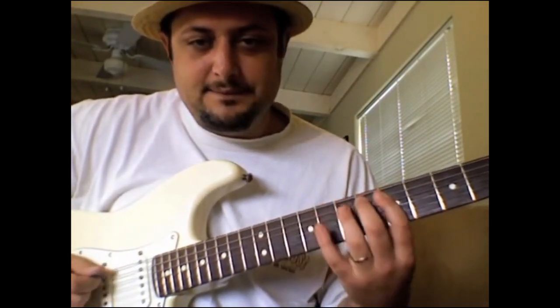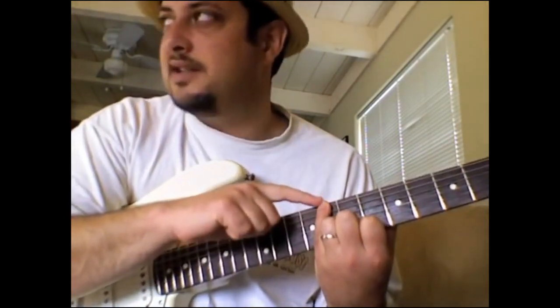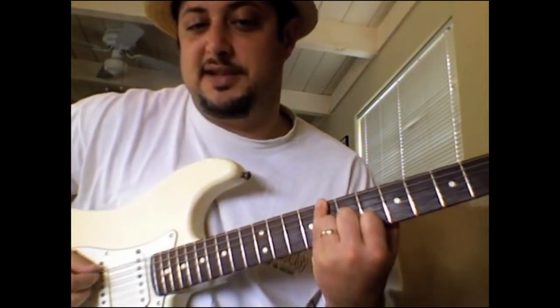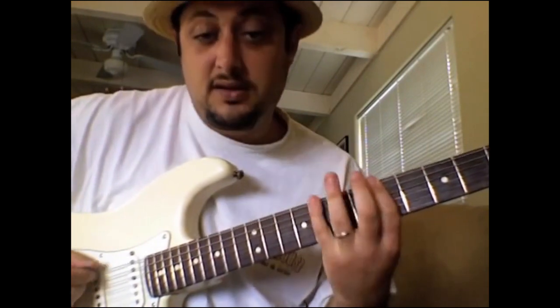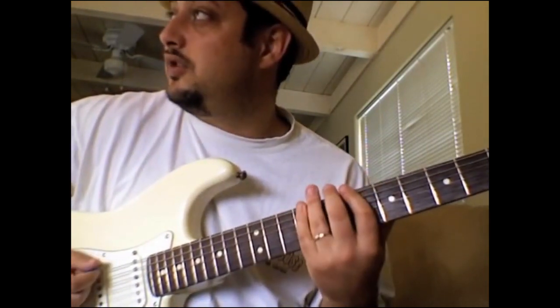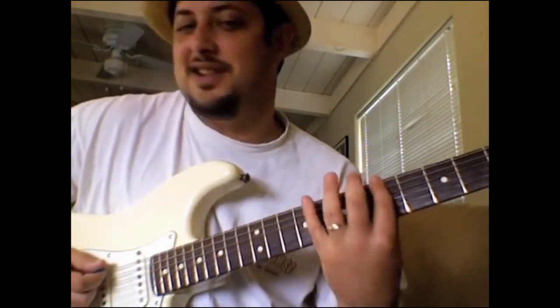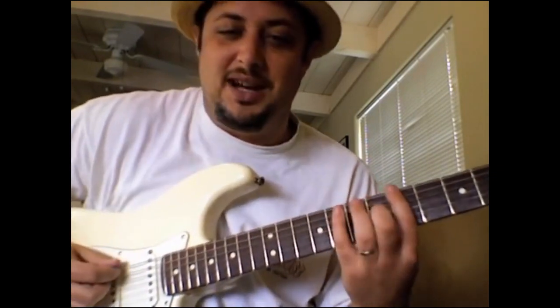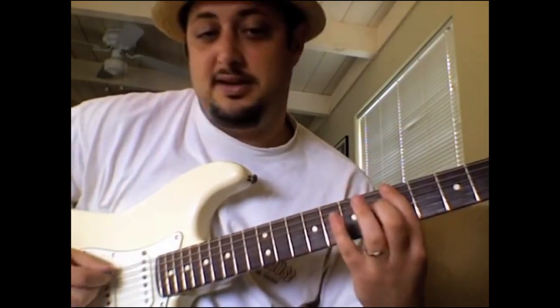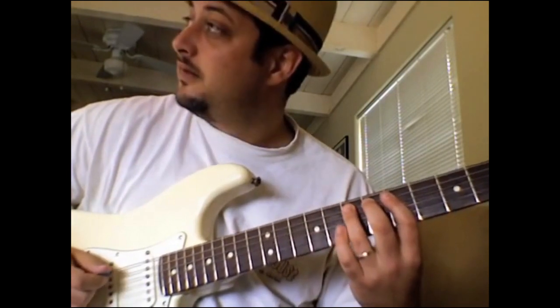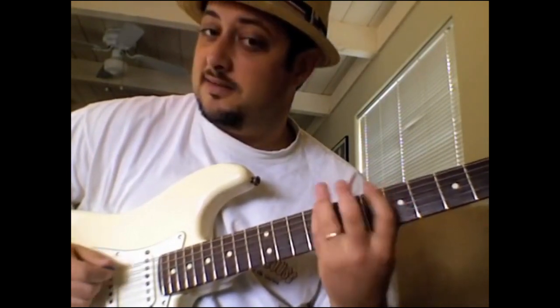Like that. Now that note right there on my pinky's not in Mixolydian, it's actually a half step higher than Mixolydian. So you could do that, or you could just go fast enough and blues it up, a little bend, but the blues notes right there.